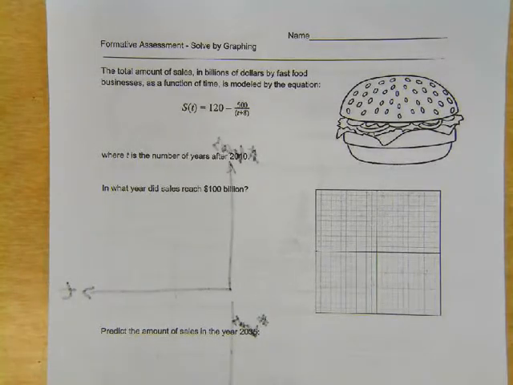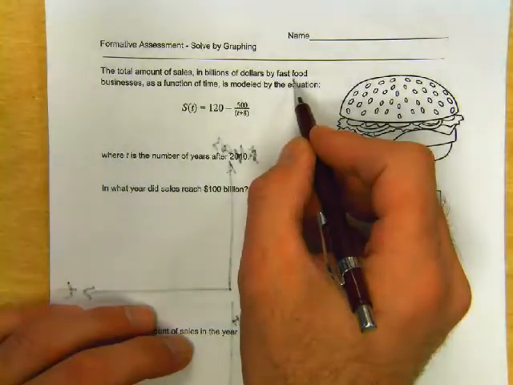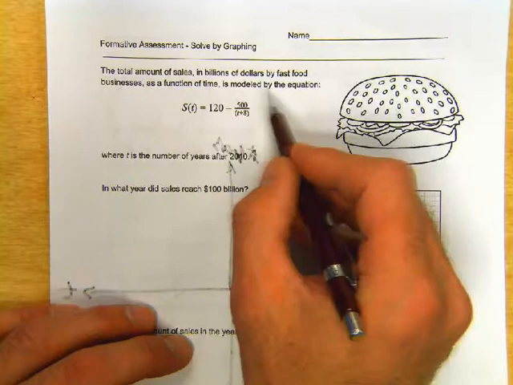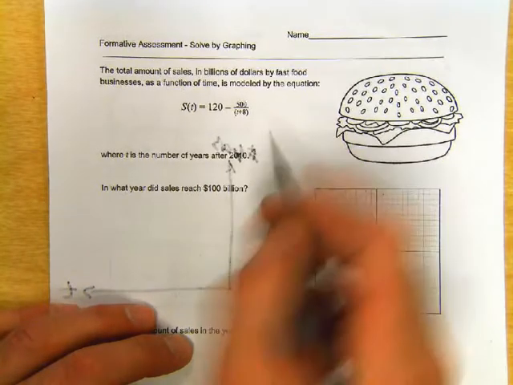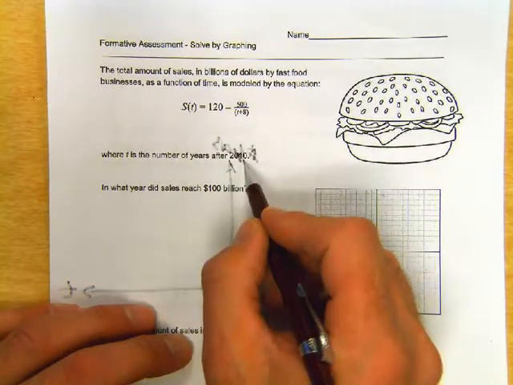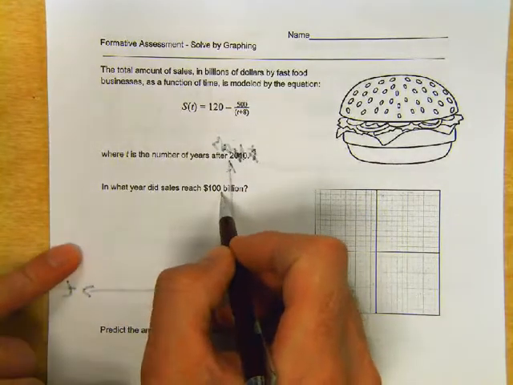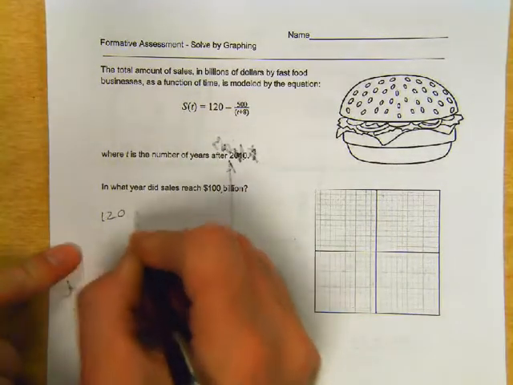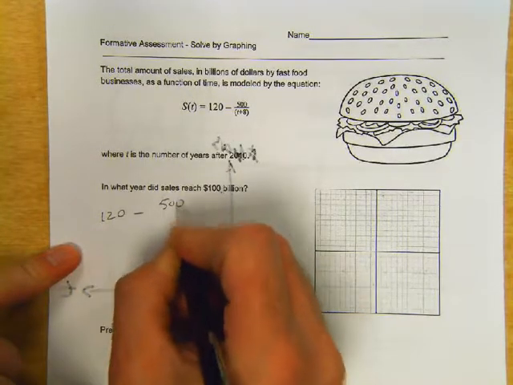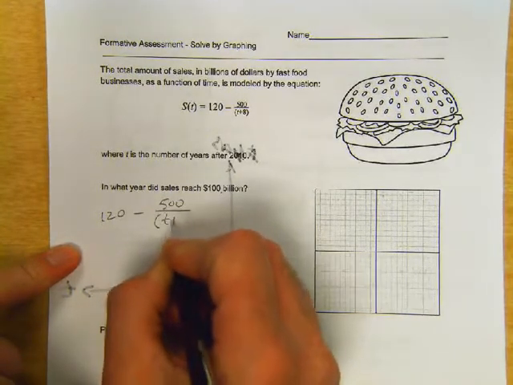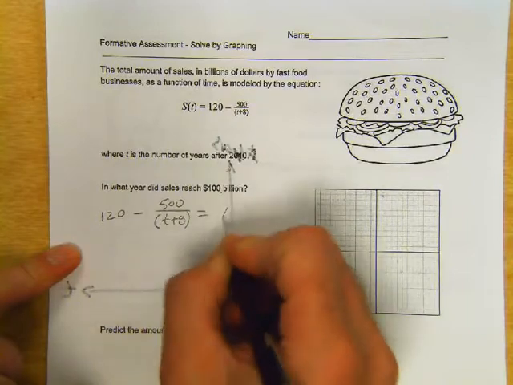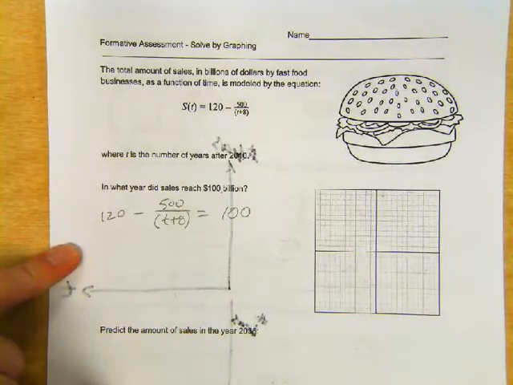The total amount of sales in billions of dollars by fast food businesses as a function of time is modeled by this equation, where T is the number of years after 2010. In what year did sales reach $100 billion? So 120 minus 500 over (T plus 8) is equal to 100.